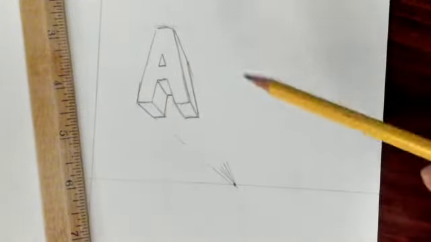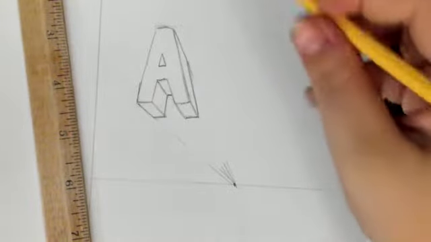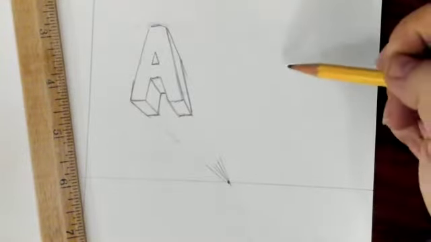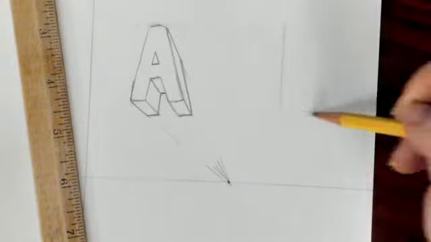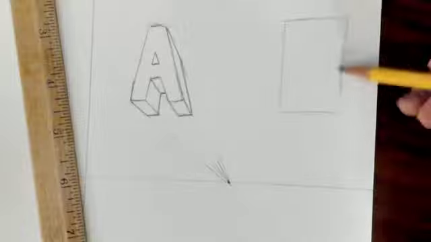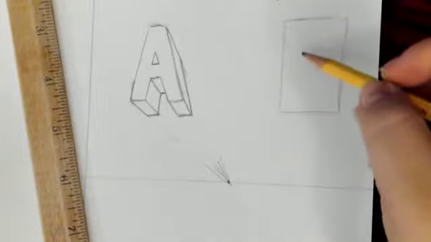So let's do, I don't know, what's another letter? Let's do a curvy letter over here. So let's do maybe like the letter P. So once again, draw your box. You know what? I lied. Let's do the letter T, just because I want to do another straight one.